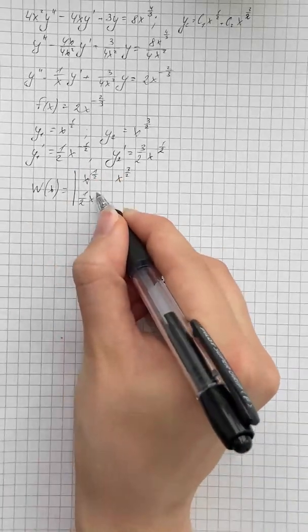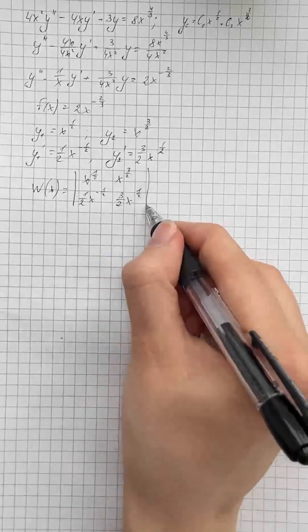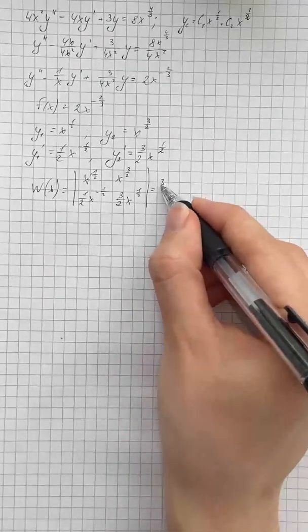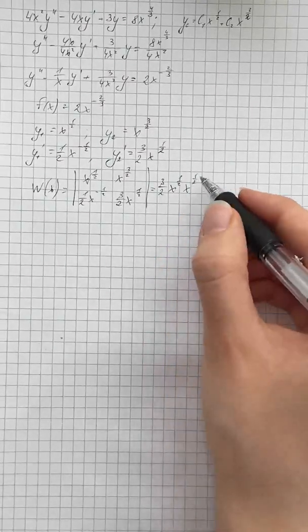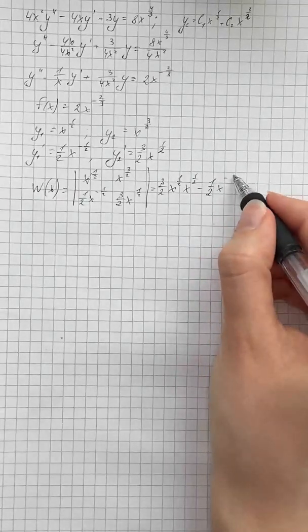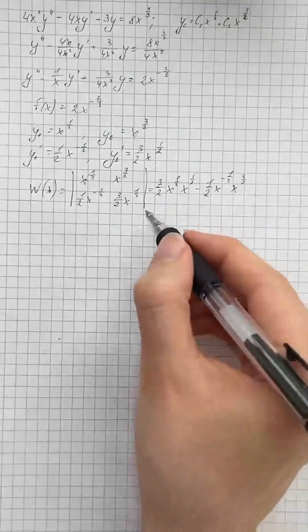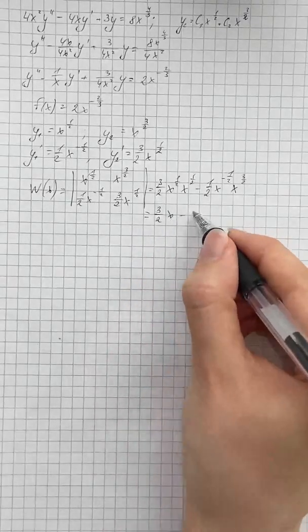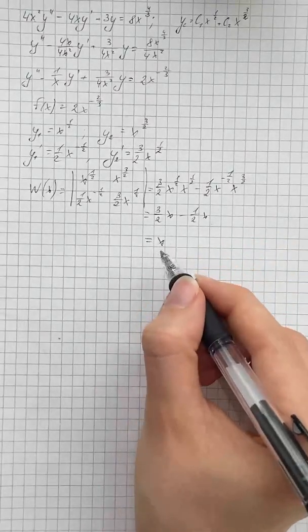So it's 1/2 x to the power of negative 1/2 and 3 over 2 x to the power of 1/2. Now we calculate this, and that's 3 over 2 times x to the power of 1/2 times x to the power of 1/2 minus 1 over 2 times x to the power of negative 1/2 times x to the power of 3 over 2. Therefore we get 3 over 2 x minus 1/2 x. So that's just x.